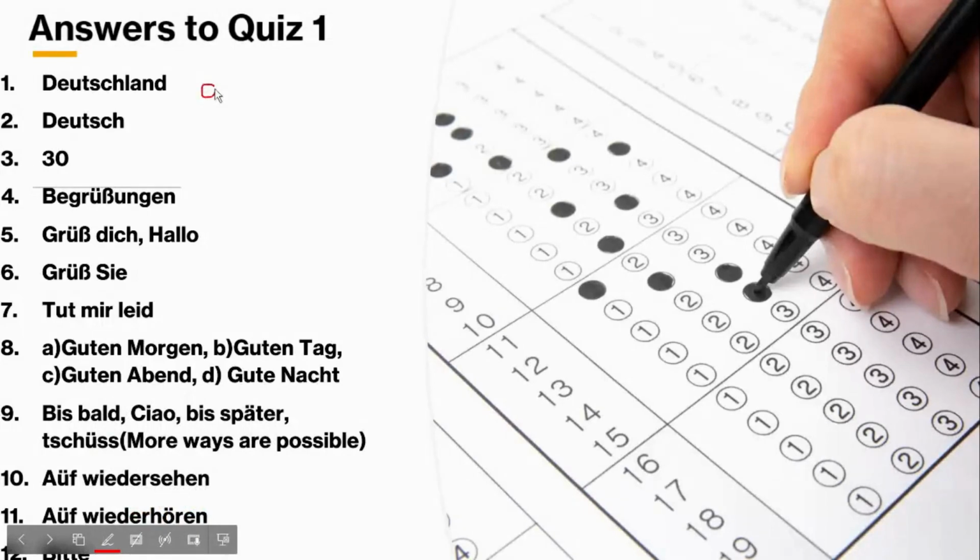See, umlauts are these: A, O, U. These three are your umlauts, and when we include this sh sign, there are four in total. So from English we have taken 26 alphabets plus these four we have added in German, so in total it makes 30 alphabets. Therefore the answer is 30.